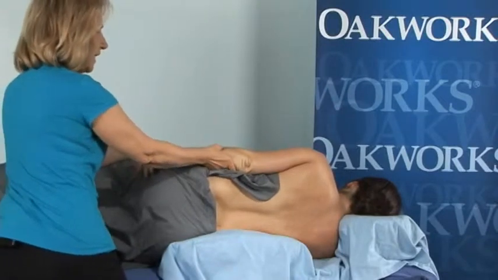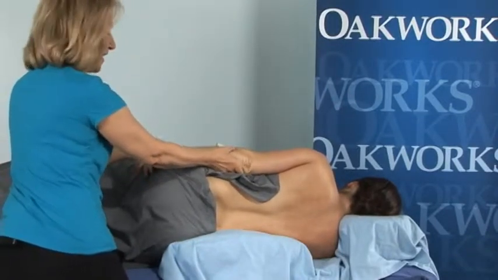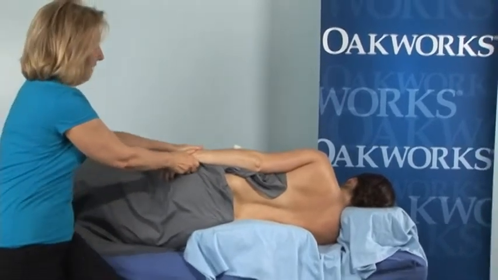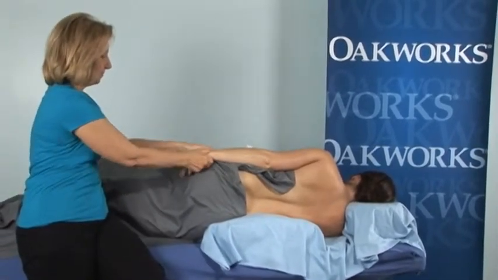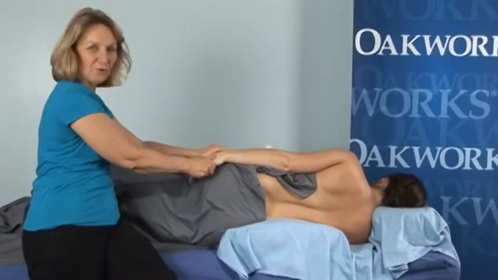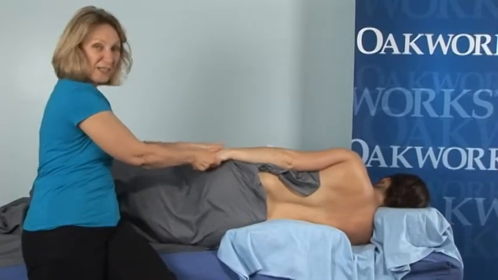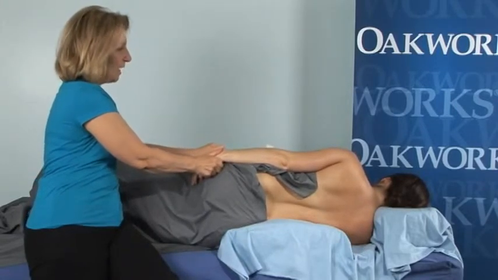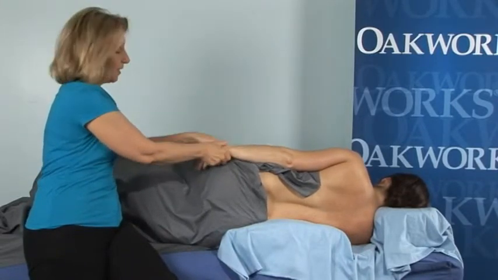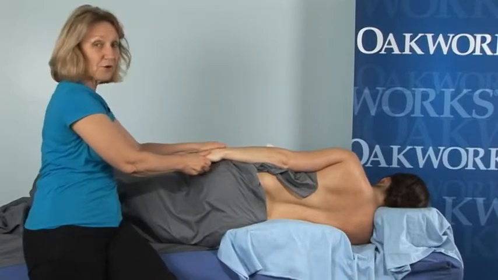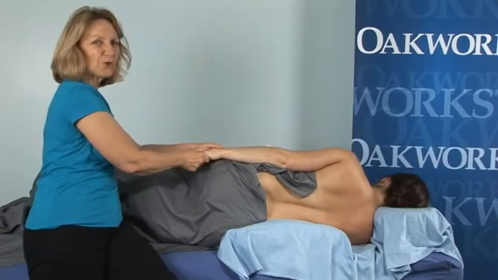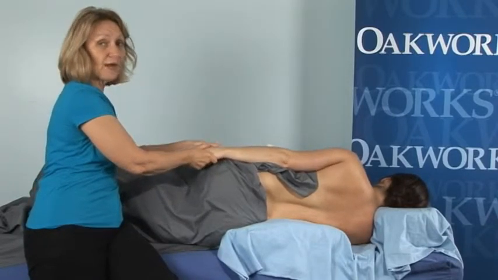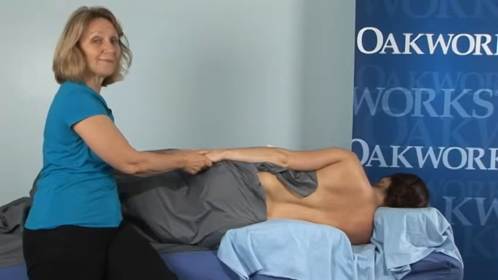So that's a little suggestion of some ways in which you might be able to work with your clients in the side-lying position. Just some general massage techniques. And what I suggest you do is you go out soon to your practice and put one of your clients in the side-lying position and experiment. And I think you're going to find a whole new perspective on how you can work and the possibilities for effectiveness with your clients as well.